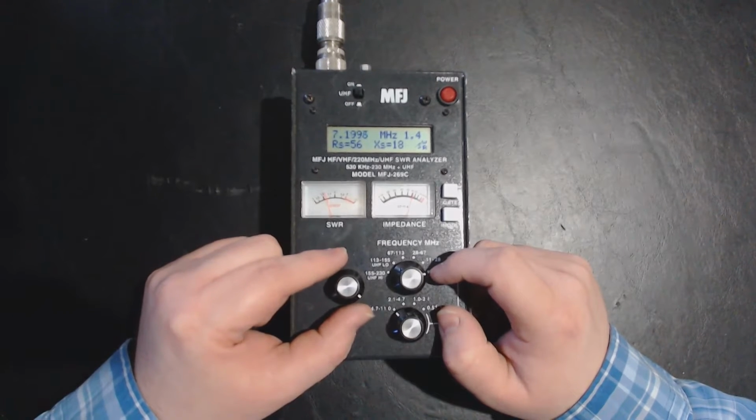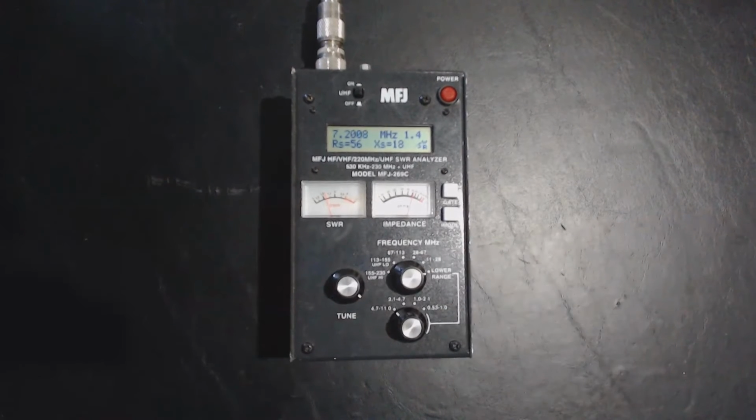7.201. Okay, close enough. So at that frequency, not only do you get some entertaining radio on that frequency, but the SWR is 1.4, and it's at 56 ohms there. I think it's at 60 there on the gauge, but yeah, SWR.